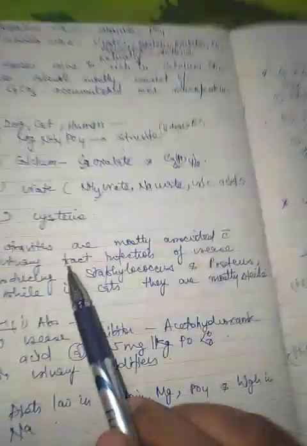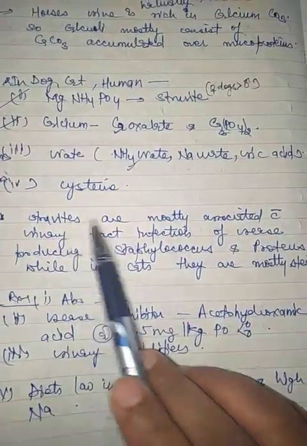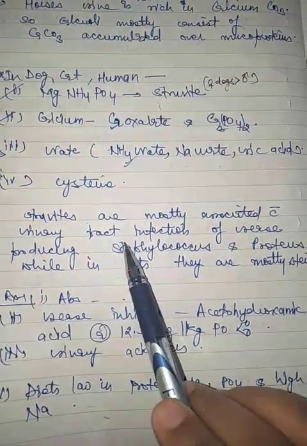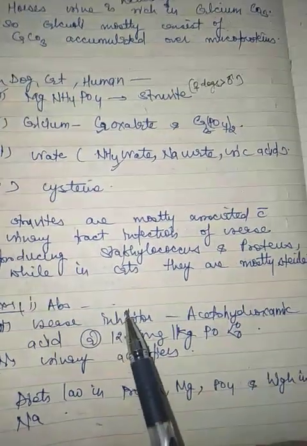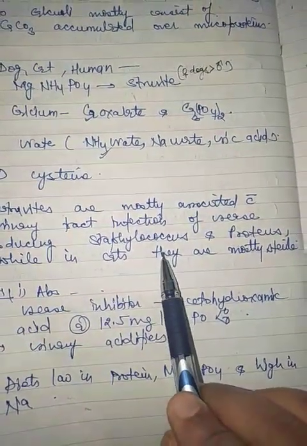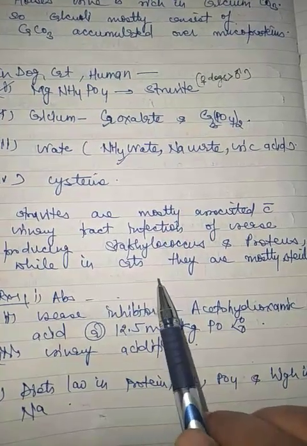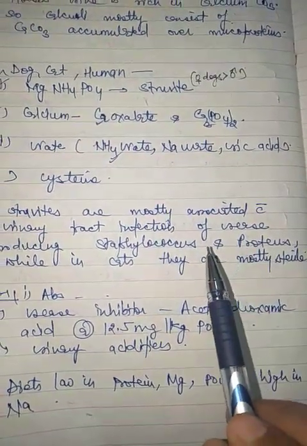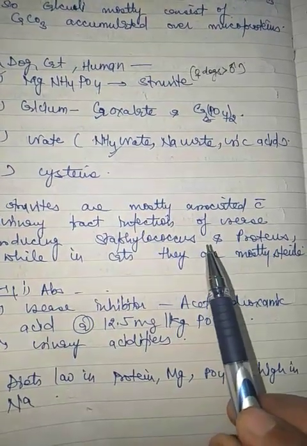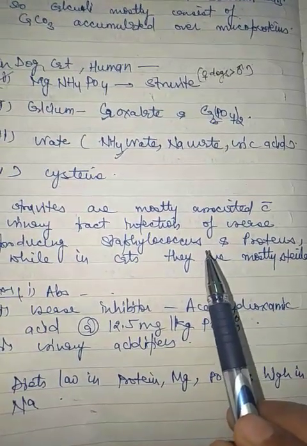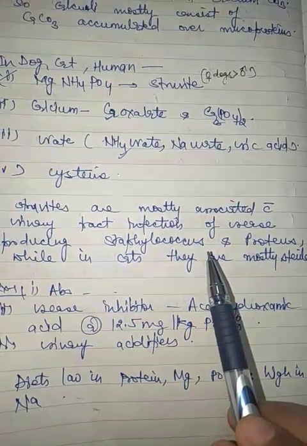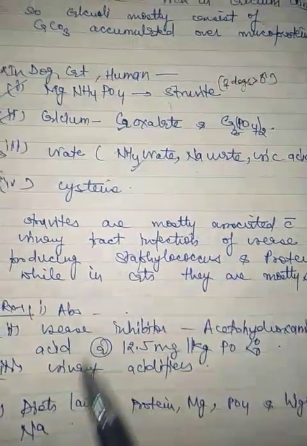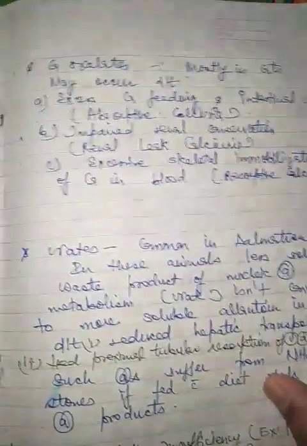Here we can see the overview that struvites are mostly associated with urinary tract infection by urease producing Staphylococcus intermedius and Proteus, while in cats they are mostly sterile, meaning no infection is present. Rarely it may occur, but in general there is no infection in cats with struvite stone formation. Treatment, we will see later on.